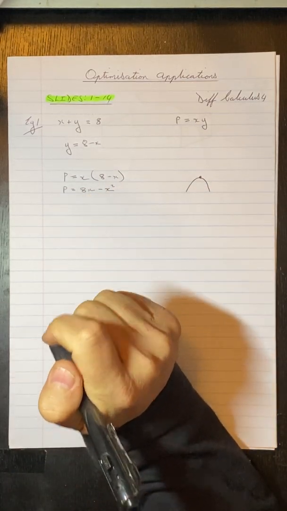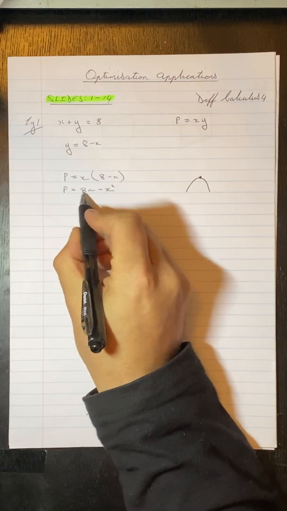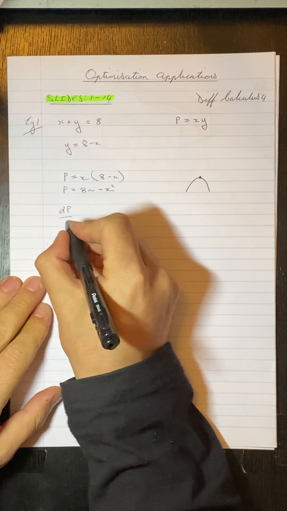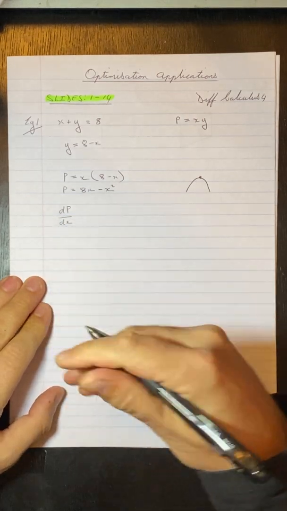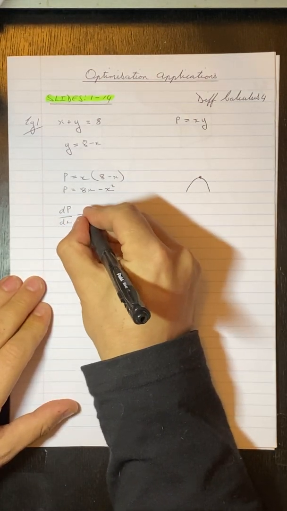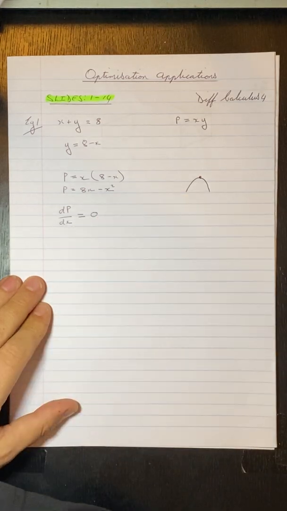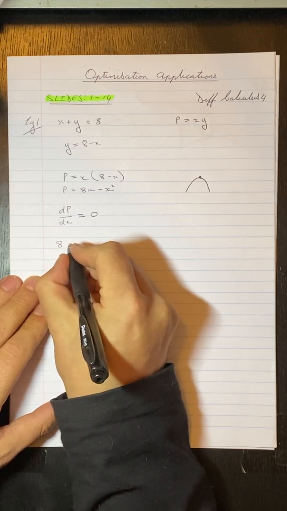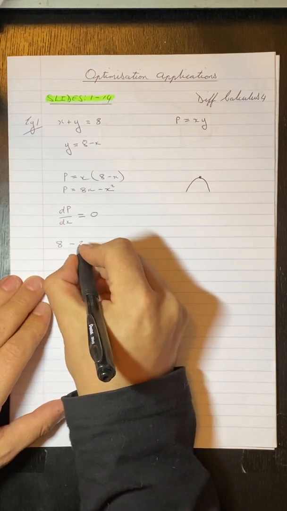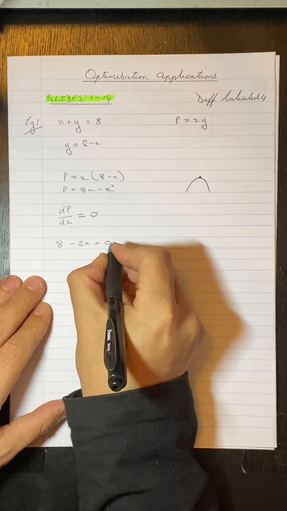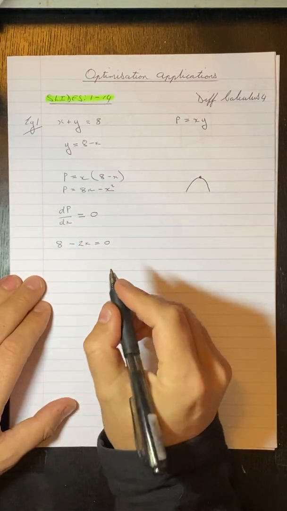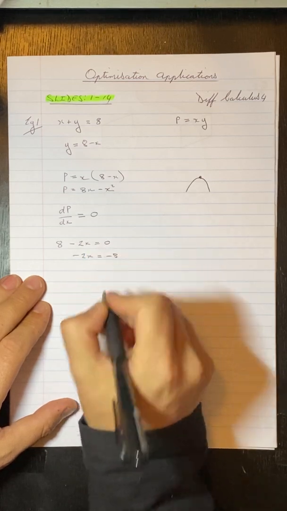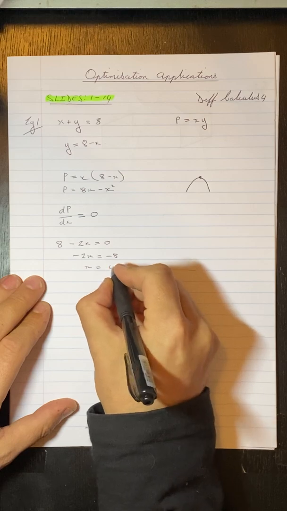So to find this max, what we have to do is differentiate this thing with respect to x. So it'll be differentiating p with respect to x. And you remember, to find maxes and mins, we take the derivative and we set it equal to 0. So I'm going to differentiate this, and we get 8 minus 2x equals 0. And now I just solve for this. So we get minus 2x is equal to minus 8. Divide by the minus 2, and we get x is equal to 4.